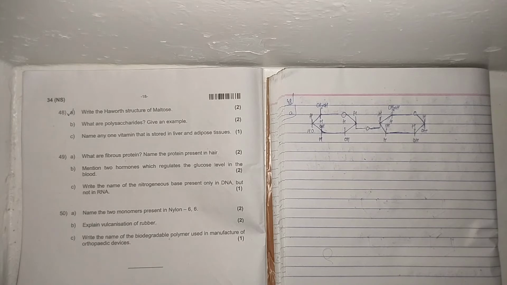Then the B question they have asked is, what are polysaccharides, and give an example.